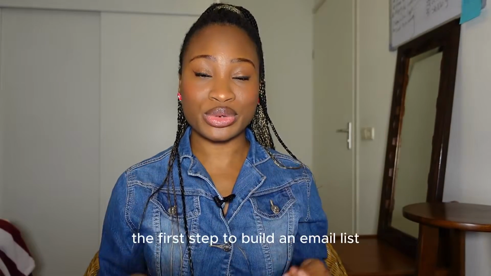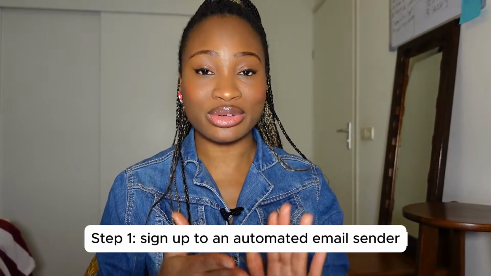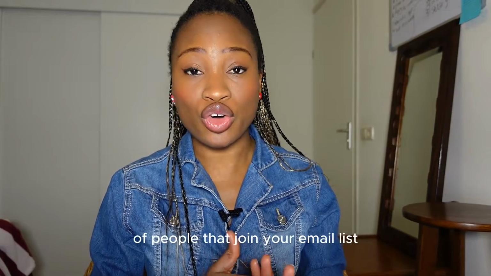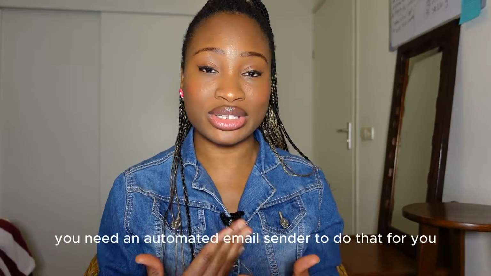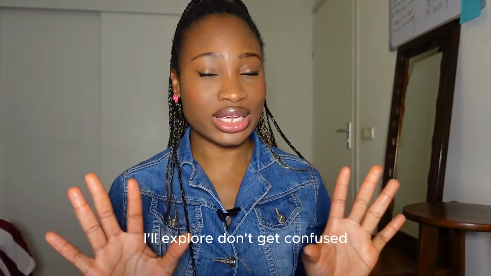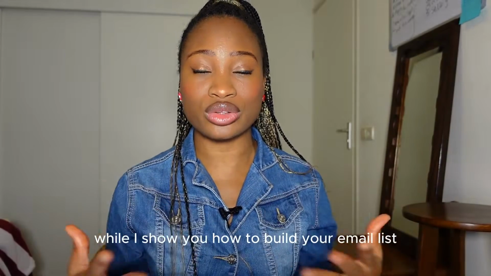The first step to build an email list is to sign up to an automated email sender, because obviously you're not going to be sending emails to thousands of people that join your email list, because you cannot. You need an automated email sender to do that for you. And I would encourage you to use an automated email sender that also has a feature to build a landing page. Don't worry, don't get confused. I would explain all these things to you while I show you how to build your email list.